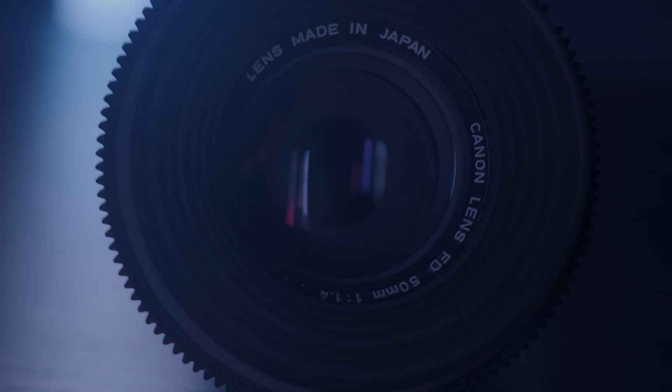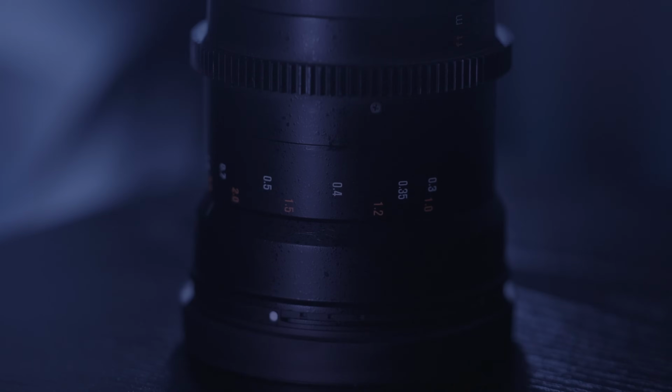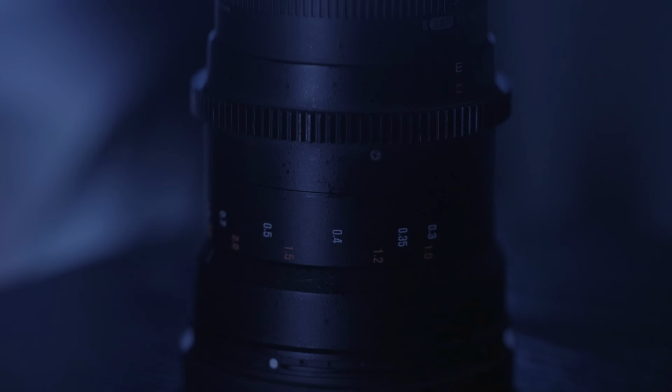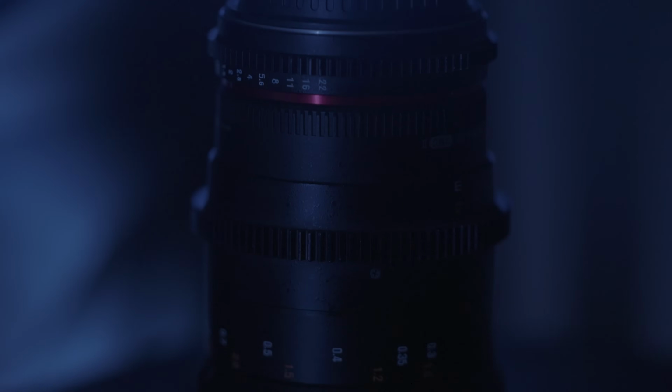Lenses are the eyes of our cameras. They shape how we see the world on screen. But what's really going on inside these tubes of glass and metal? Today we're breaking down the anatomy of a Cine lens piece by piece.